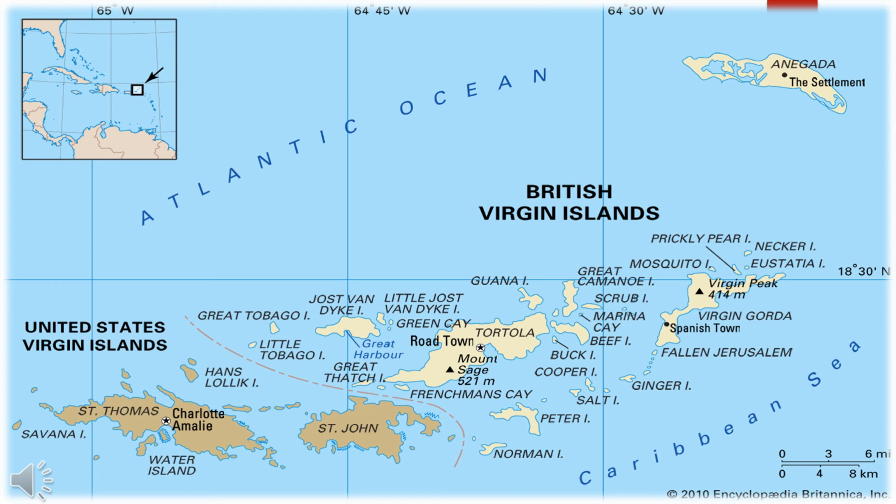The Virgin Islands, which is the easternmost part of the Greater Antilles, is divided into the US Virgin Islands and the British Virgin Islands. The coordinates of the Virgin Islands, we have 18.2 degrees north latitude and 64 degrees west longitude.